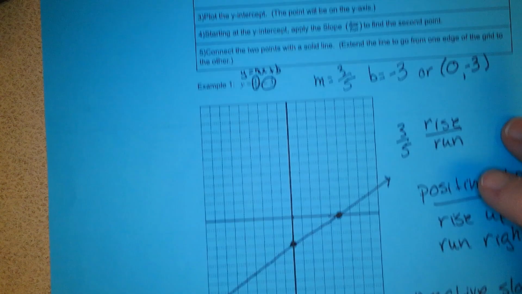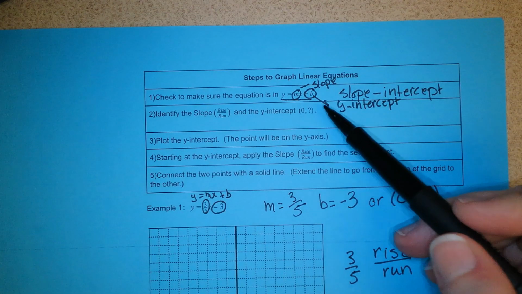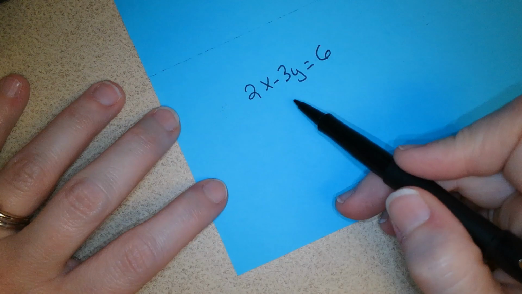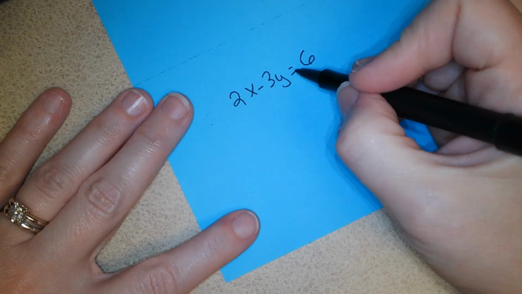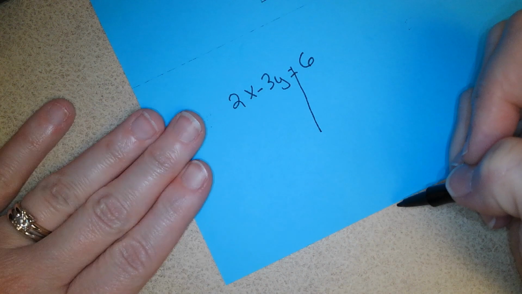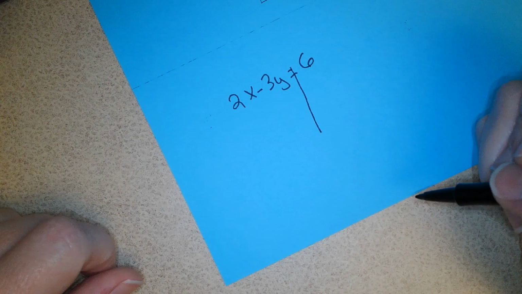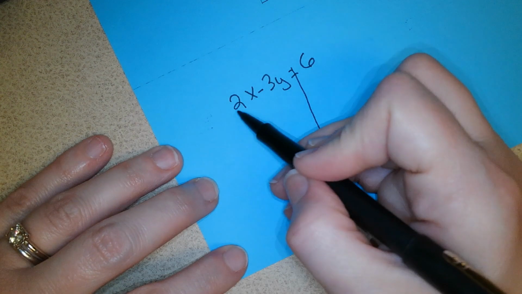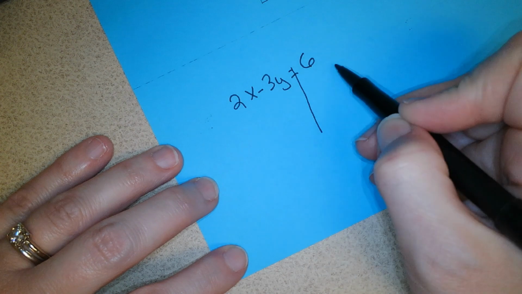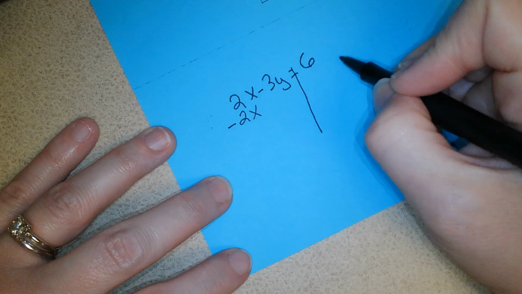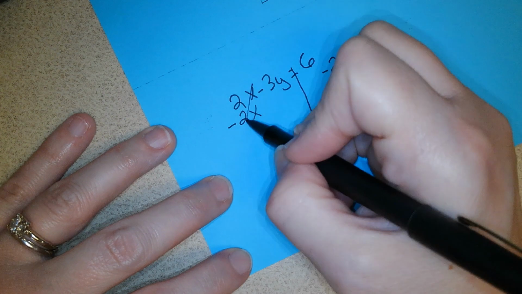Well, step number 1 is check to make sure it's in y equals mx plus b form. Well, this one is not. So in order to graph this one, I need to put it in that form, which means I'm going to have to solve for y. I'm going to have to isolate the y on one side. So in order to do that, I need to move this x term to the other side of the equation. So I'm going to need to subtract that term on both sides.